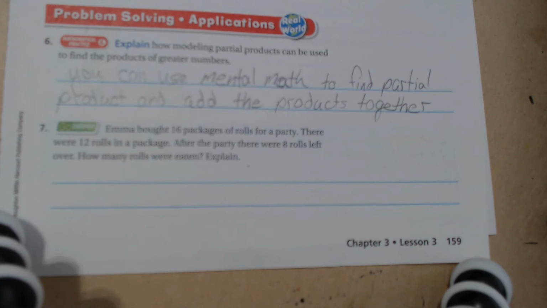Emma bought 16 packages of rolls for a party. There were 12 rolls in each package. After the party, there were 8 rolls left over. How many rolls were eaten? Explain. So first off, we've got to make ourselves a problem.